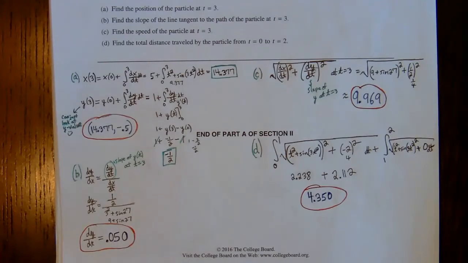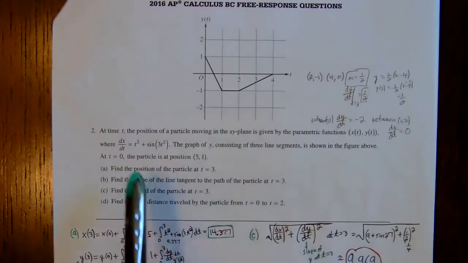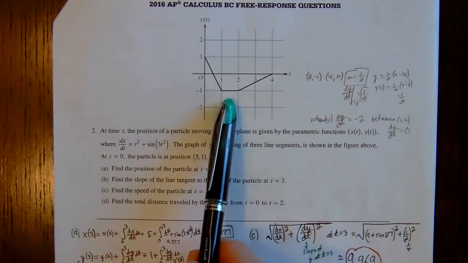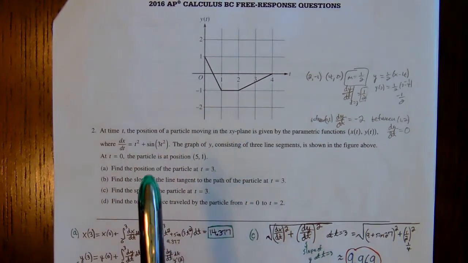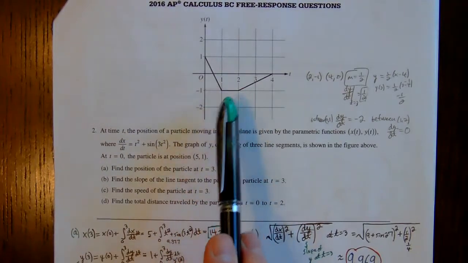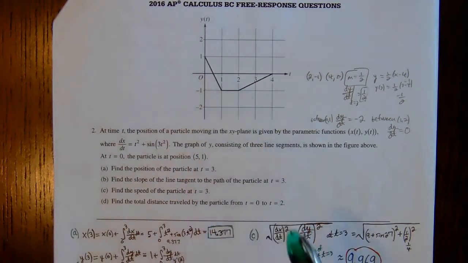With this parametric one, if you just need to check a certain part right there, go ahead and do that, or fast forward to like part D if you just need part D or whatever you want to do there. But notice they give us the dx/dt, and they don't give us a y or the dy/dt, but they give us a graph for the y. So if I need dy/dt information here, that is going to be the slope of this graph at a particular time. That would be the dy/dt.